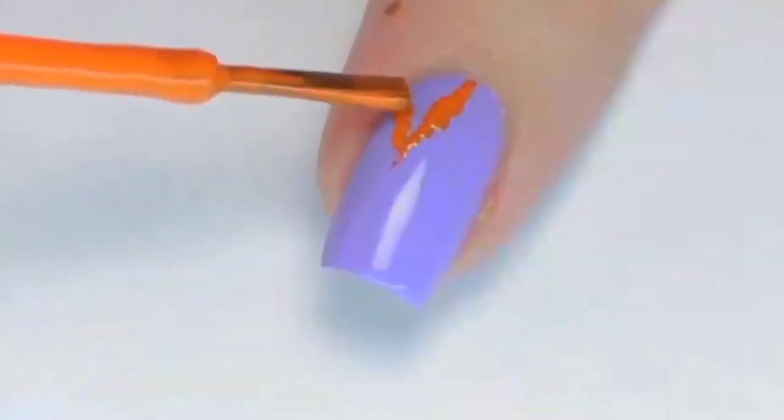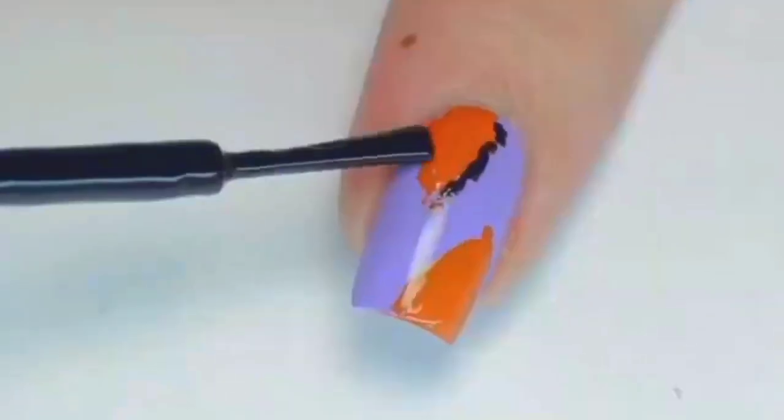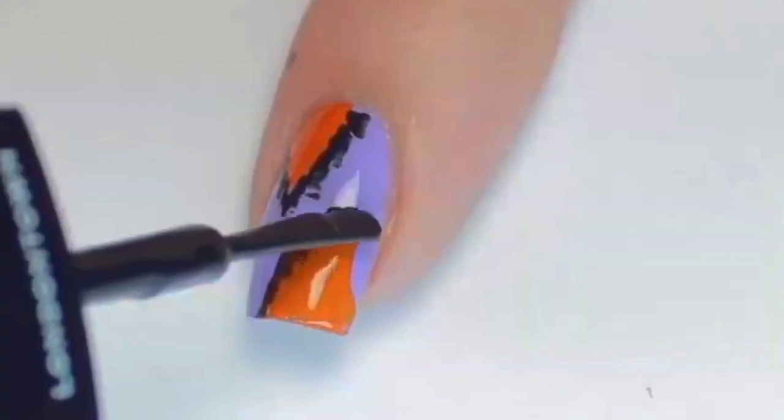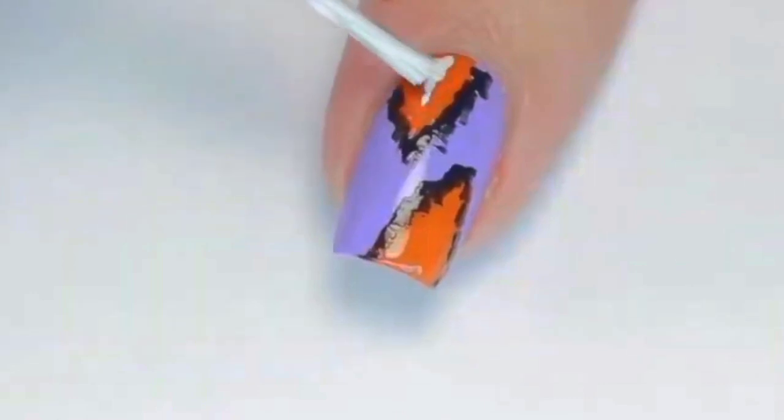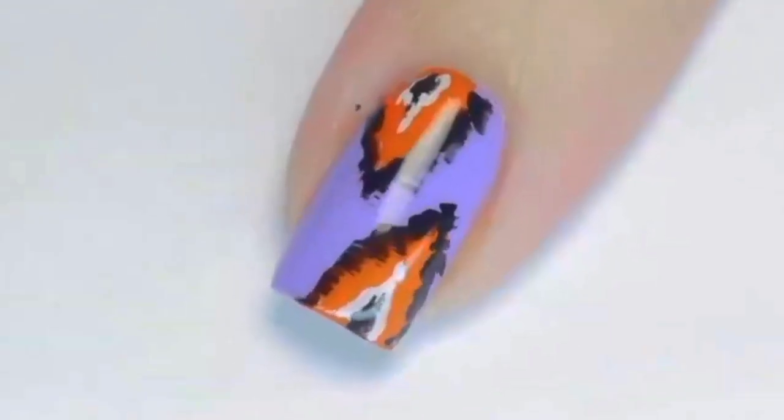Apply base coat. Applying a base coat is essential as it helps protect your natural nails from staining and provides a smooth surface for the nail polish to adhere to. Apply a thin layer of the base coat and let it dry.